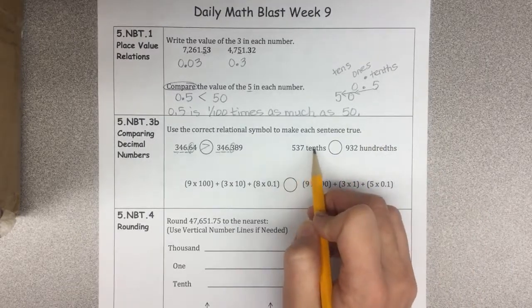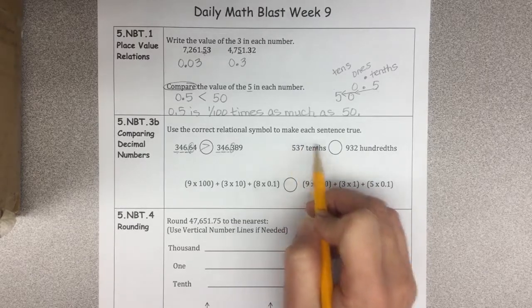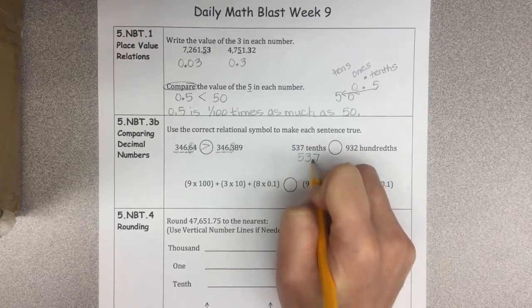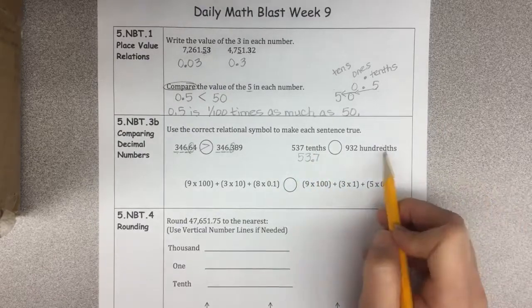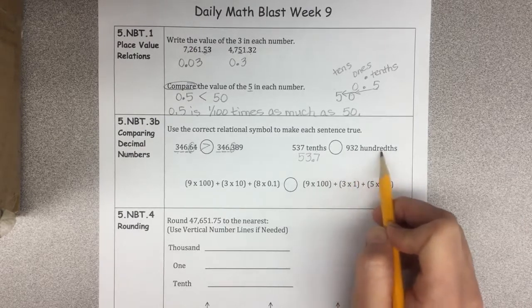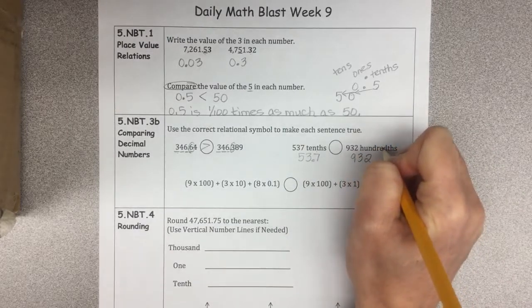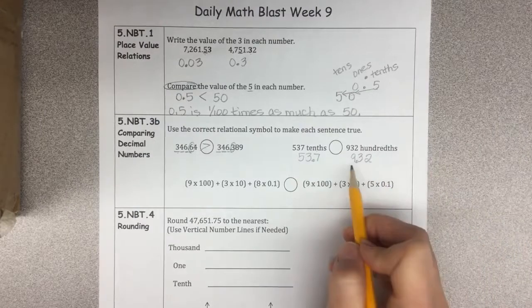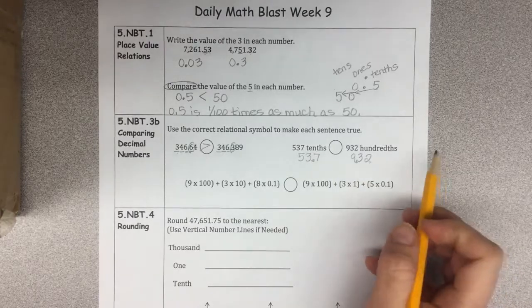Here I have 537 tenths. I'm going to rewrite that in standard form. I know I need my 537 to end in the tenths place, which is 1 place to the right of the decimal. Therefore, that is equivalent to 53 and 7 tenths. Here again, I'm going to write in standard form 932 hundredths. I want my 932 to end in the hundredths place, which is 2 digits to the right of the decimal. So 9 and 32 hundredths is the same as 932 hundredths.